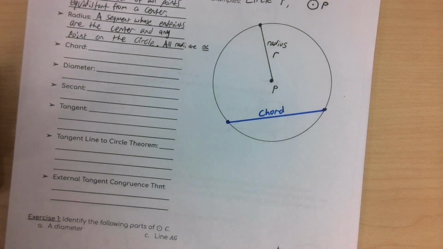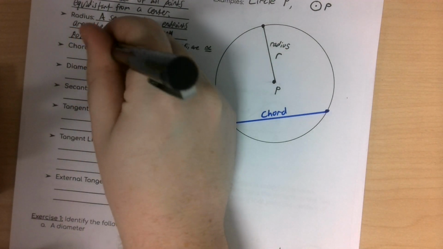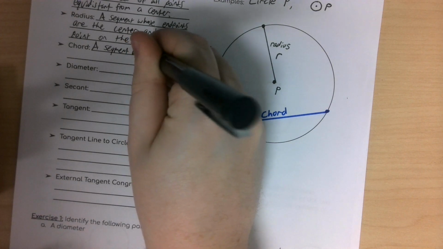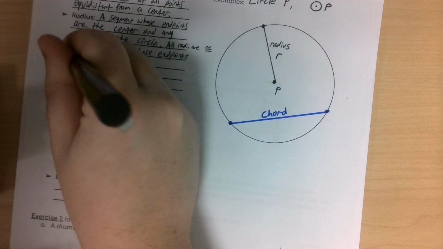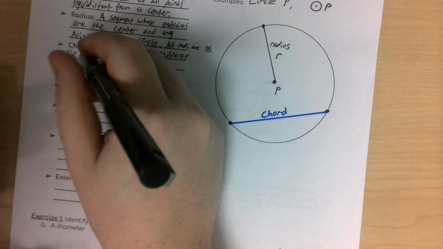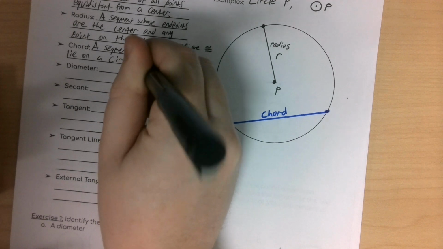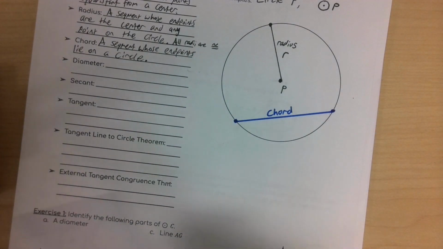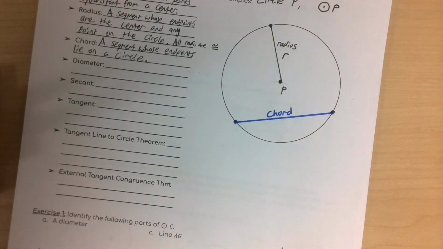So, by definition, a chord is going to be a segment whose endpoints lie on a circle. So both endpoints have got to be on the circle, and it's also got to be a line segment. So no lines, no rays, just a segment. That's a chord.